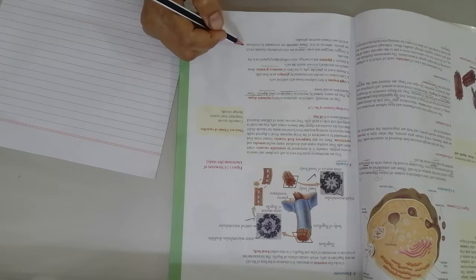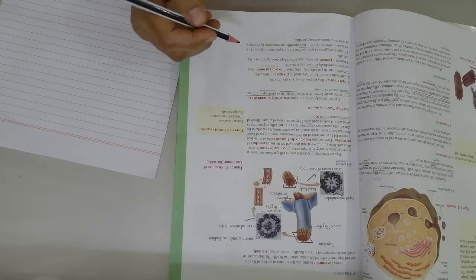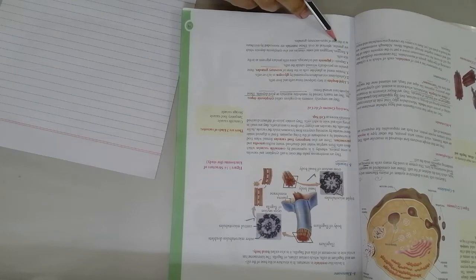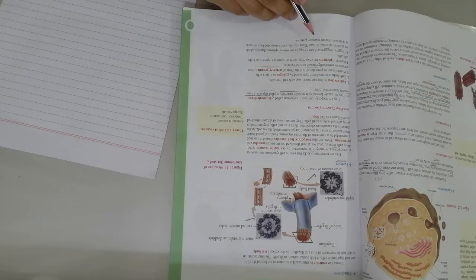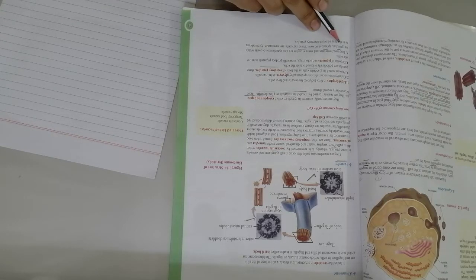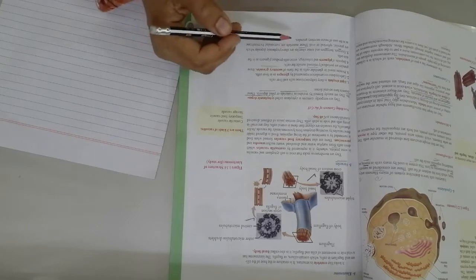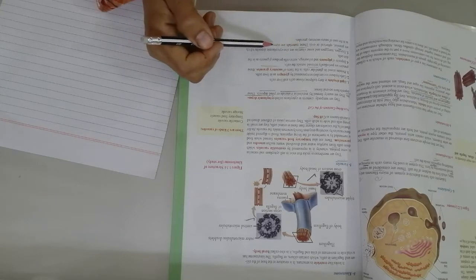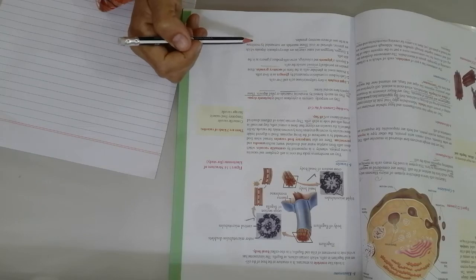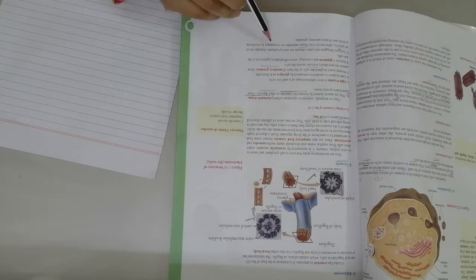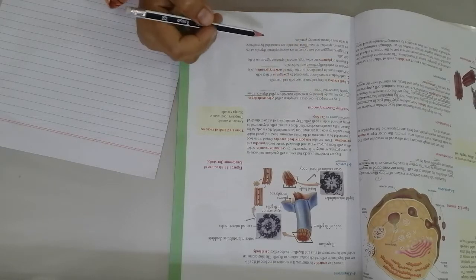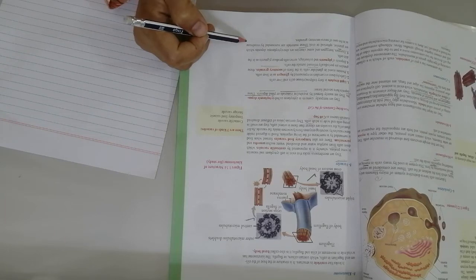Maybe they can be viewed as granular, spherical, or oval. So these materials are surrounded by membrane. Which materials that are considered non-living contents are surrounded by membrane?